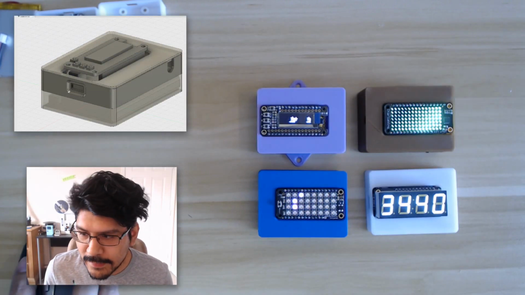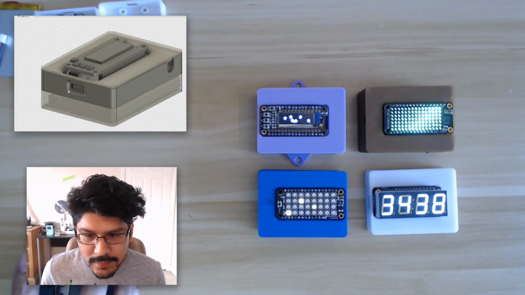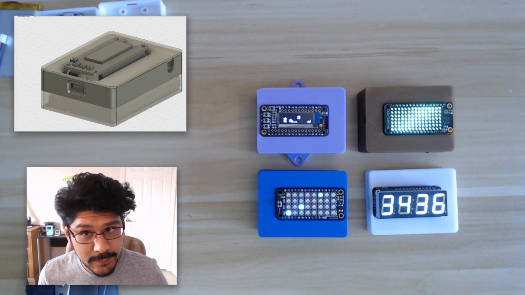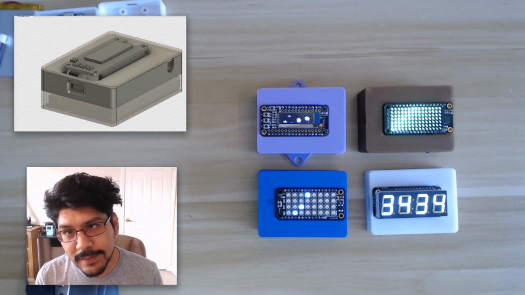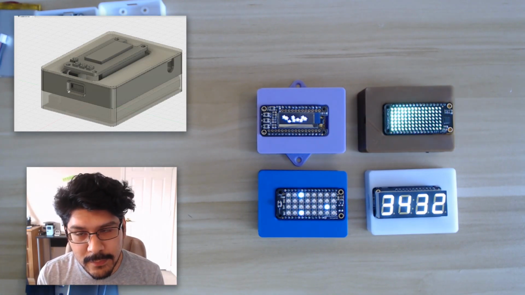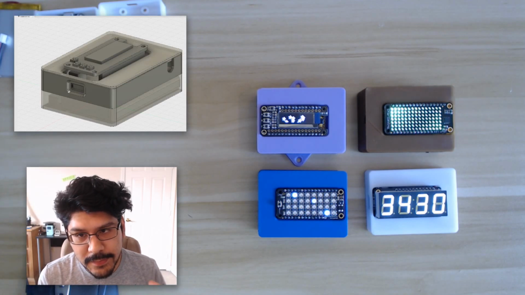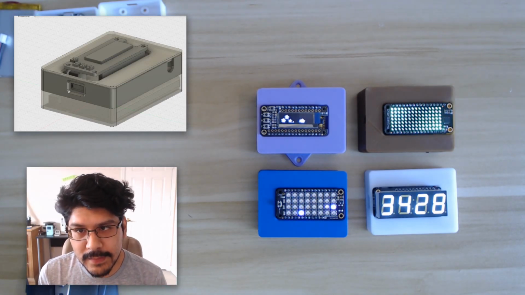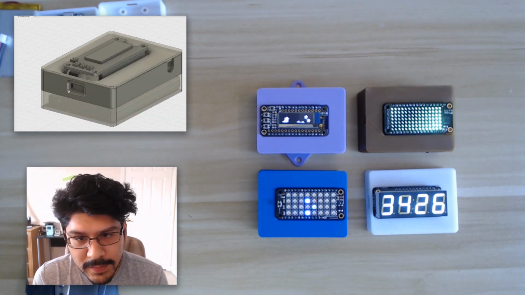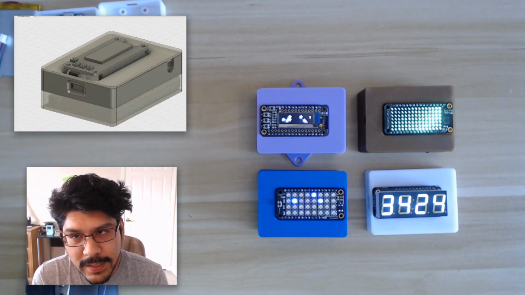And welcome back everybody to another Layer by Layer tutorial. In today's tutorial, we are going to continue with the Feather Box project. For those of you that are not aware of the Feather Box project, this is part 3. It is basically a multi-purpose enclosure for the Feather line of Arduino compatible boards from Adafruit.